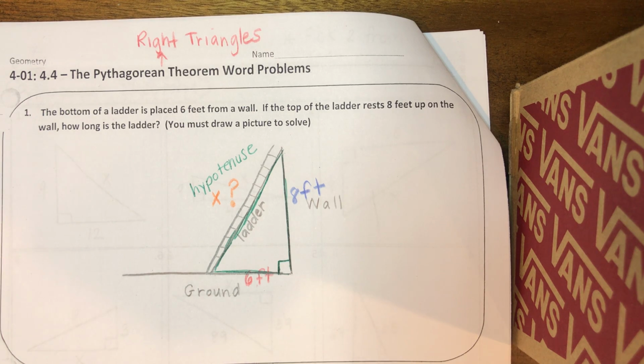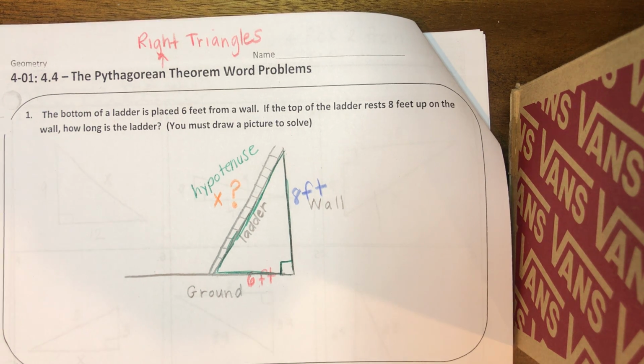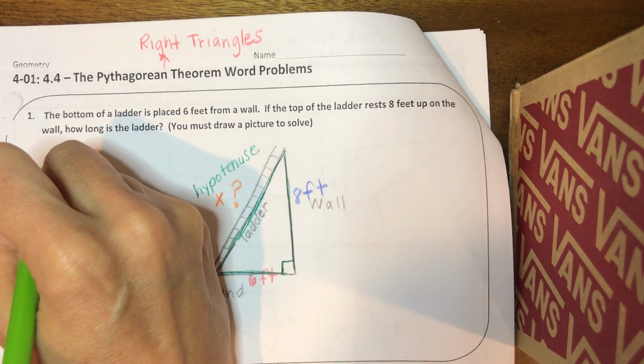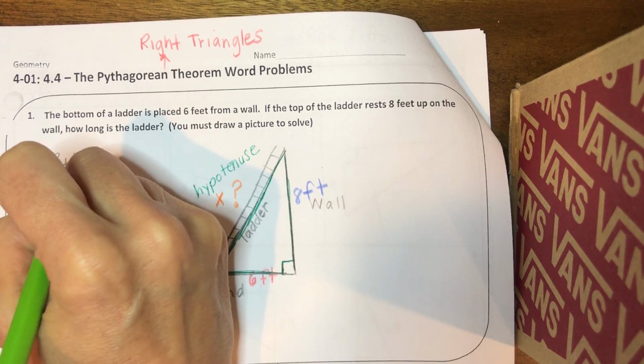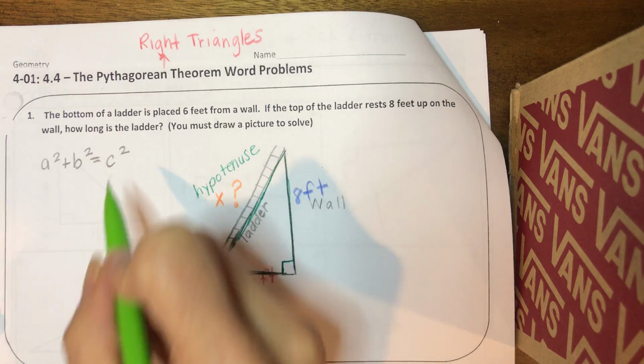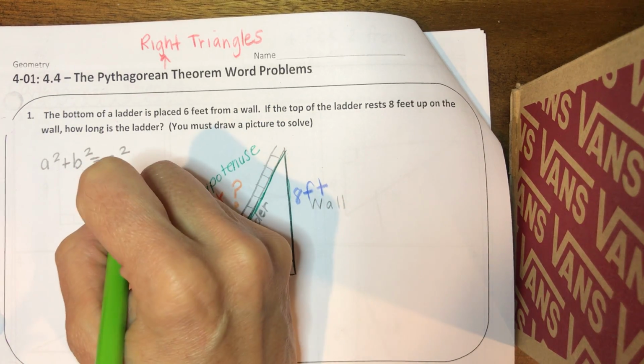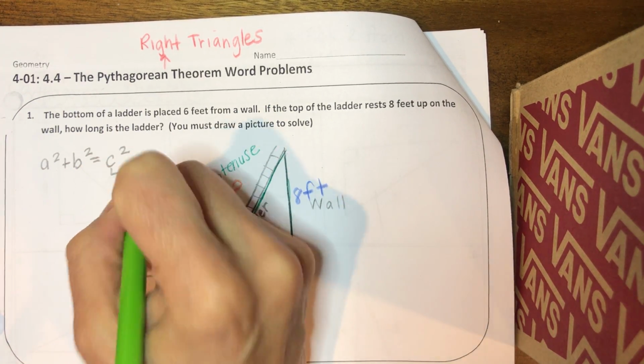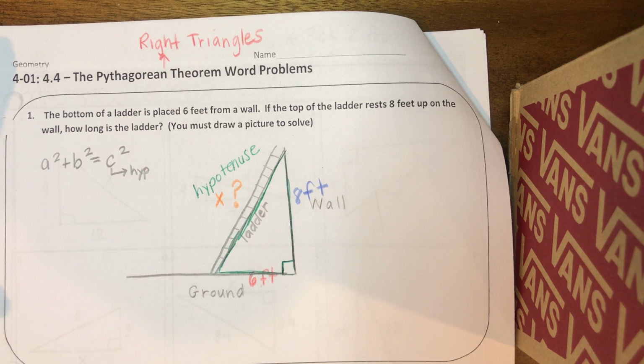So, let's recall. Pythagorean theorem is a squared plus b squared equals c squared. C squared is always the hypotenuse. All right, so this is calculator time. We want to make sure we have our calculators out and ready to go.